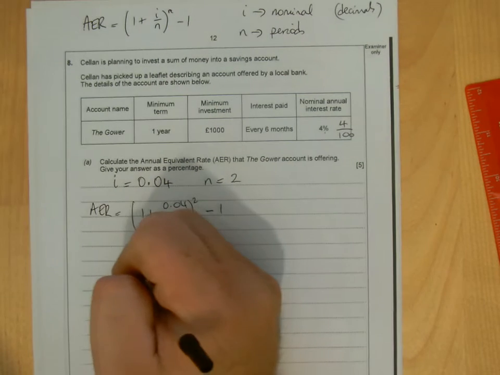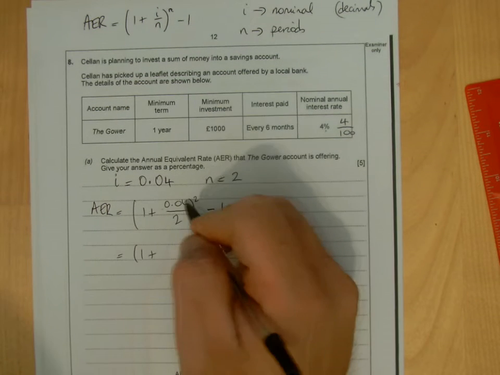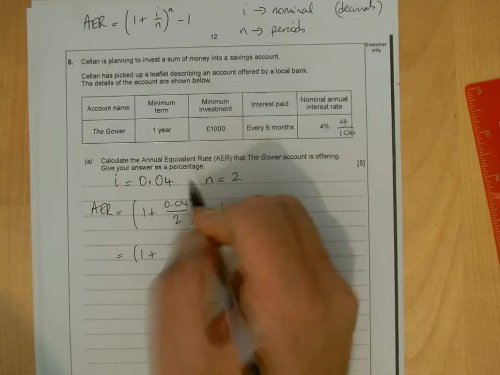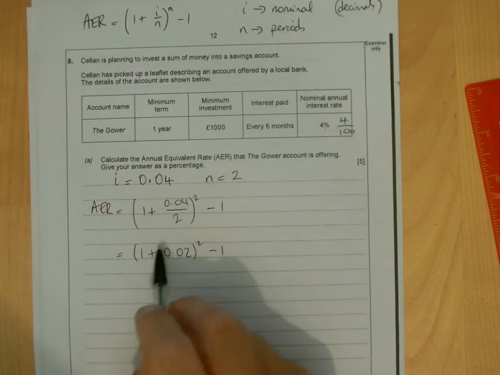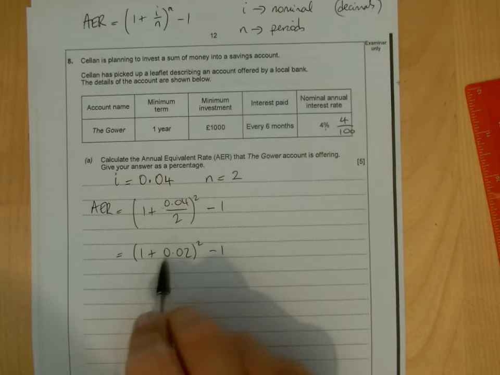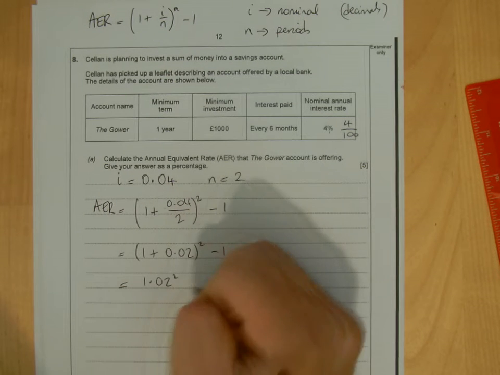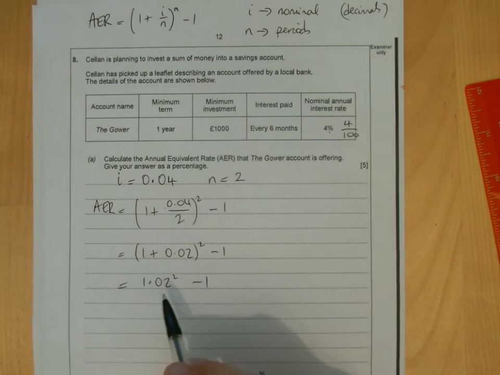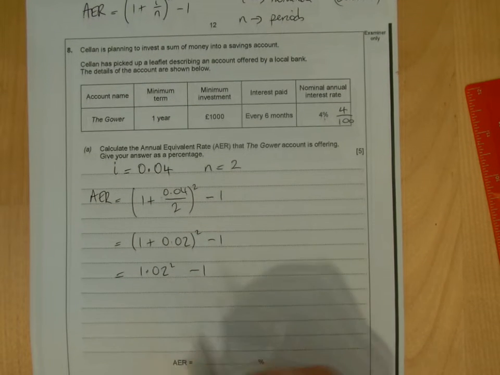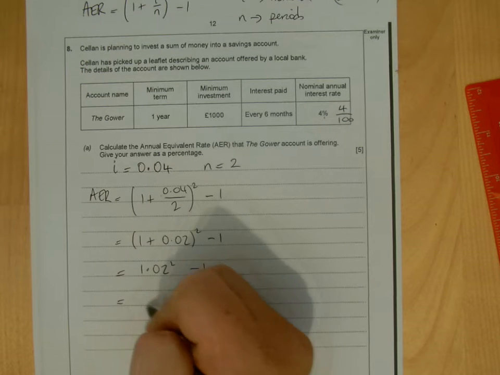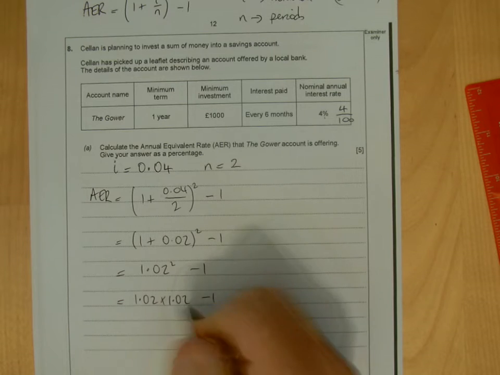So when it comes then to calculating this, well, sort out the bracket first. So 0.04 divided by 2, so you want half of that, so that'll be 0.02, squared, then take away 1. And again, you've got to work out what's in this bracket before you do anything else. So 1 plus that is 1.02, squared, take away 1. So we need to then work out what this is here, okay, without a calculator. And essentially, don't forget, 1.02 squared is 1.02 times 1.02, okay? So we've got to work that out there.